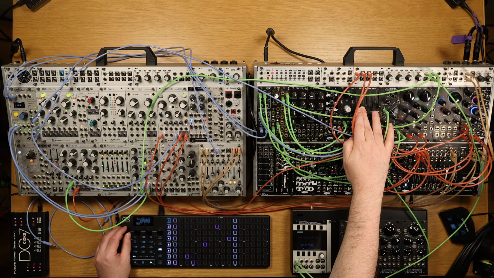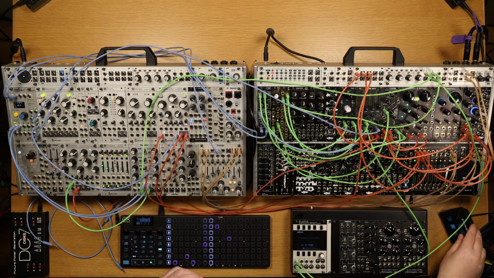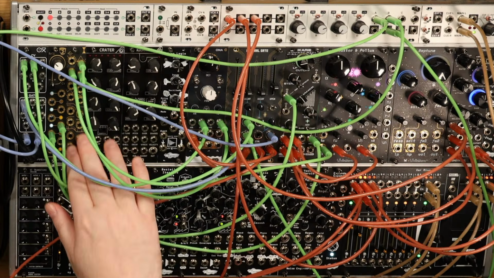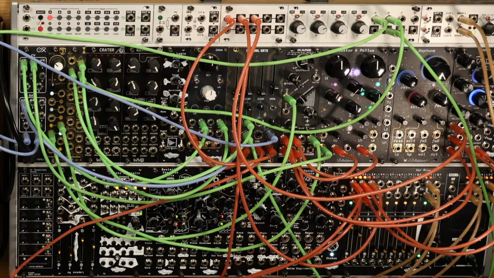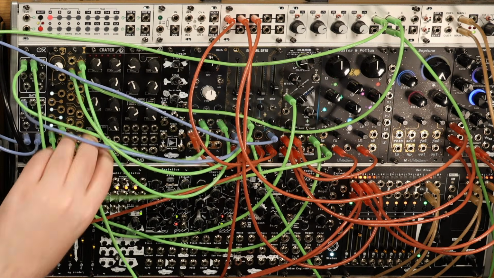Sure, we can do that. Let's go to the right case. Maybe take this stepped random signal from, let's see if this cable's long enough. Yeah, so this is a stepped random signal from the bottom section of the Oct expander.